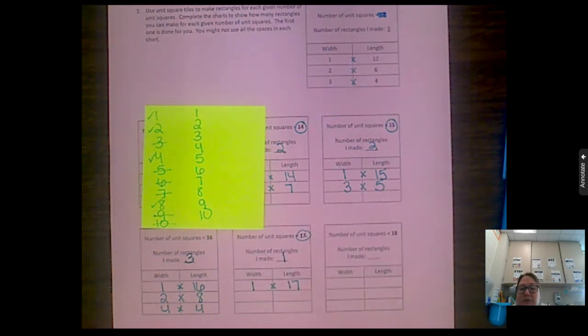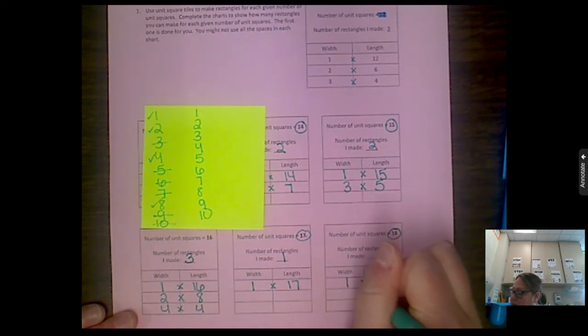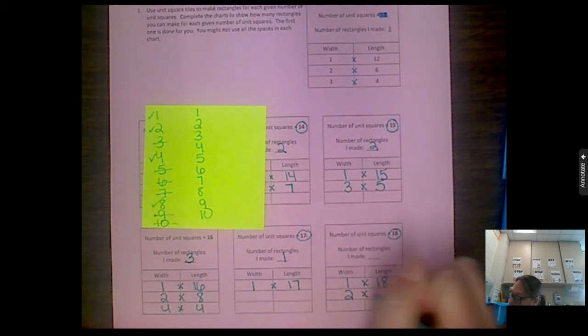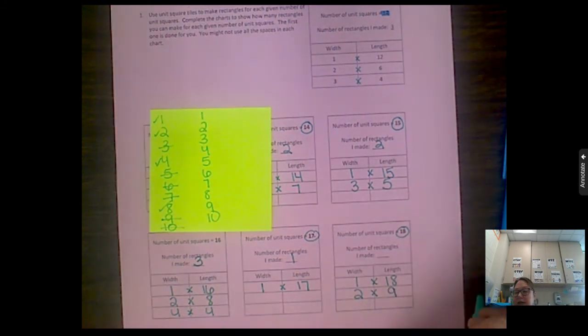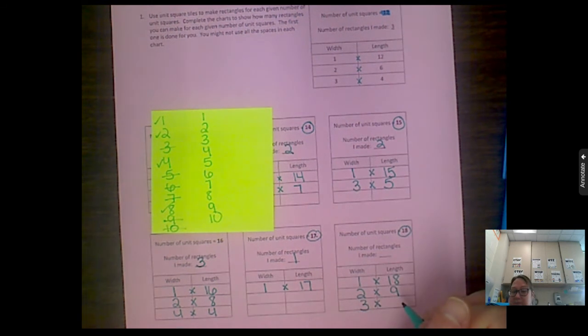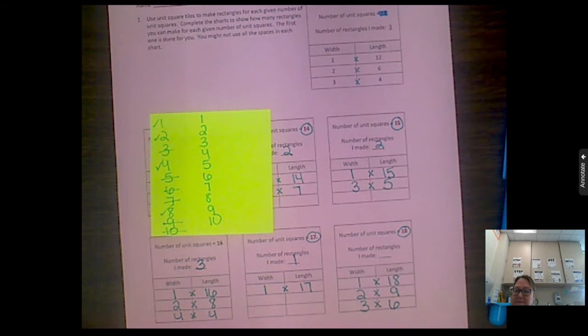And then how did you do for the last one? The number of unit squares is 18. Did you start off with 1 times 18? Good. Then did you try 2 times anything? And if you did 2 times something, what did you get there? Because it does work. 2 times 9. Good. And what did you do next? Can you do 3 times anything? 3 times what? 3 times 6. Good.